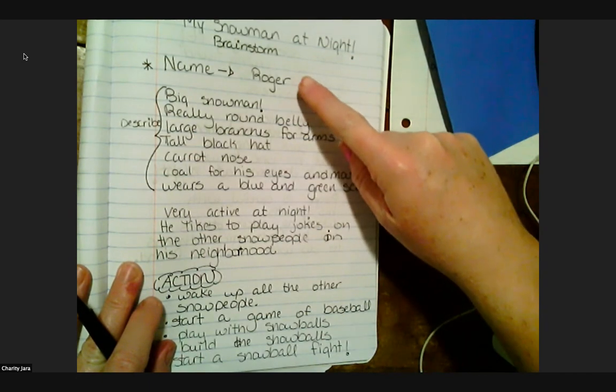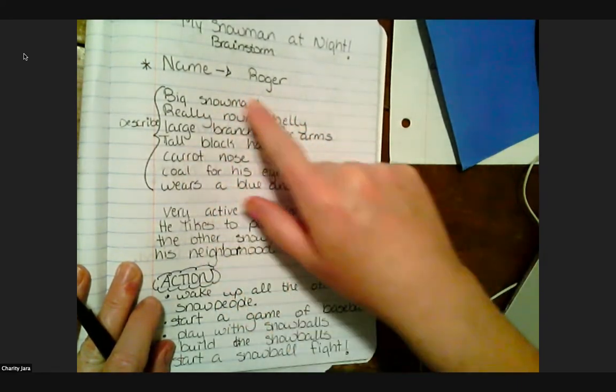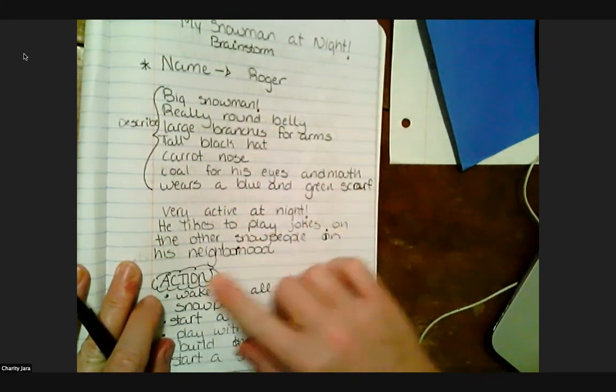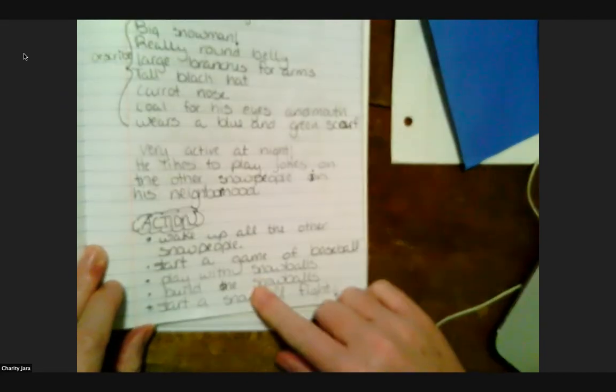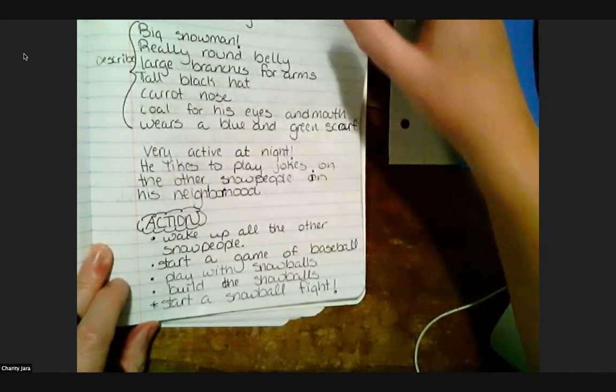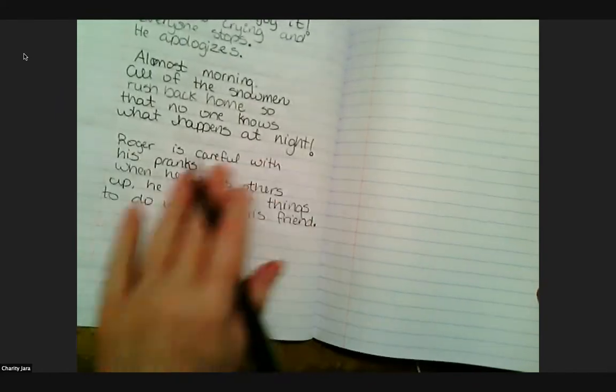So remember Snowman's name, and then describe your snowman. What does your snowman look like? And then talk about some character traits or personality, okay? Then you want to kind of jot down what's going to happen in your story. What's the action of your story? And then you want some kind of extended ending. So some kind of extended ending with your snowman, okay?